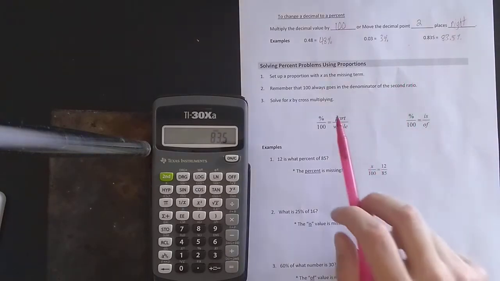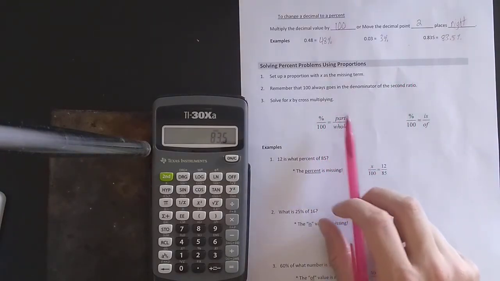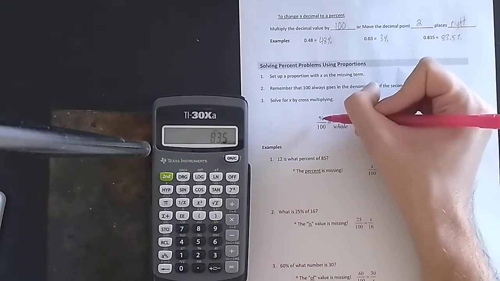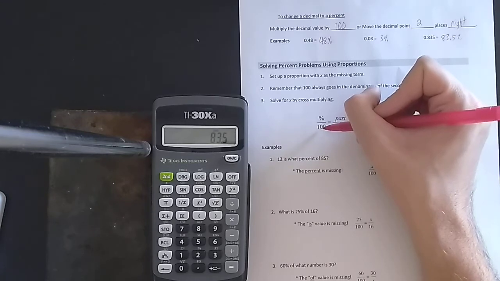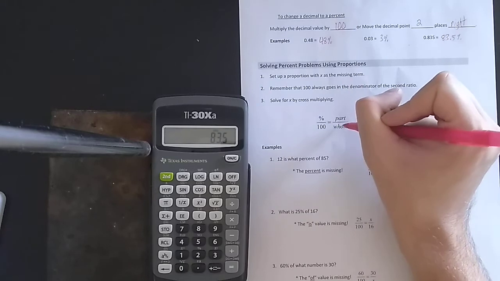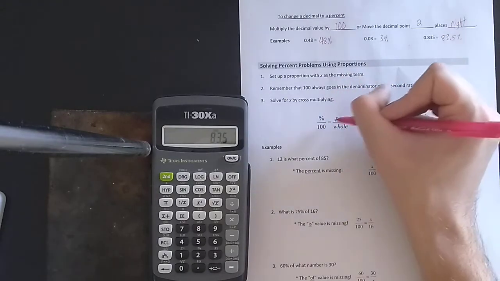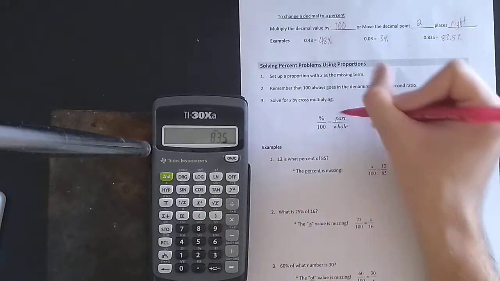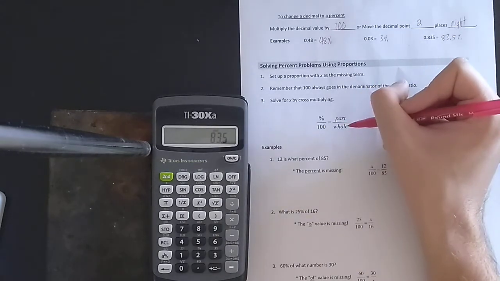So, the general format for setting up a proportion is that on top of one of the fractions is going to go your number as a percentage. Directly below that will go a 100. On the other side, and by the way, this fraction can be over on this side. It doesn't always have to be on this side. On the other side, you take some measurement that is a part of a whole, and you put the part over the whole. Okay?